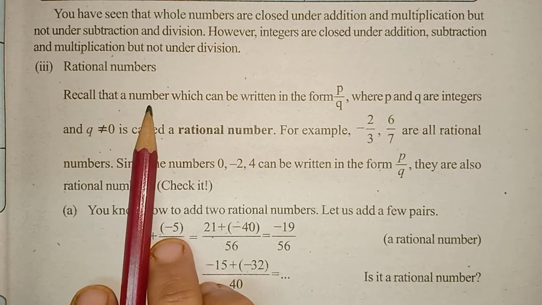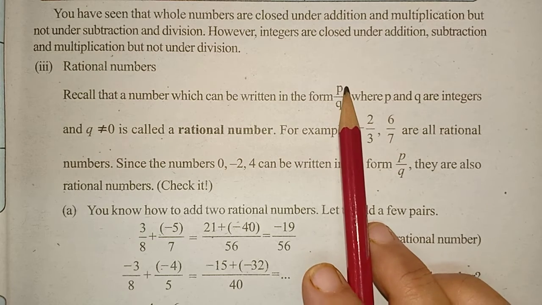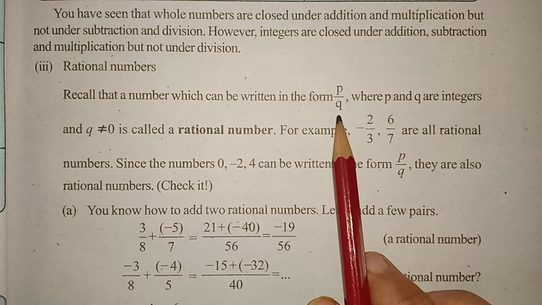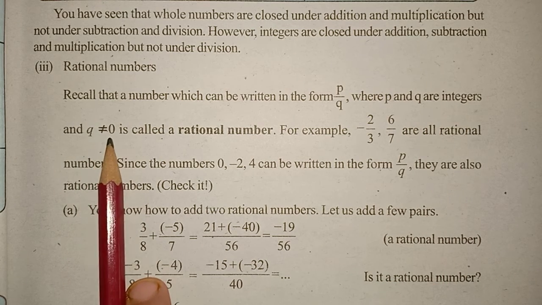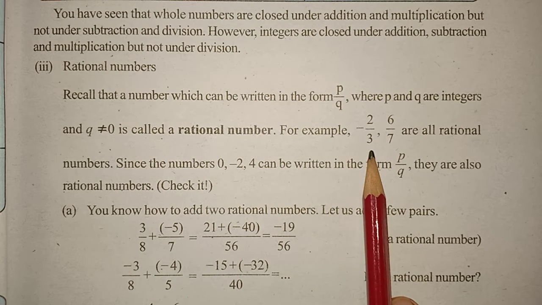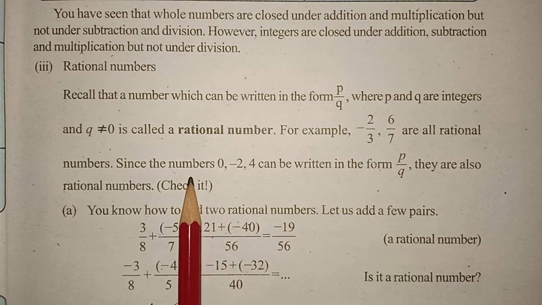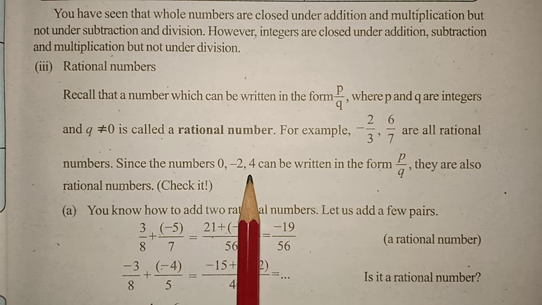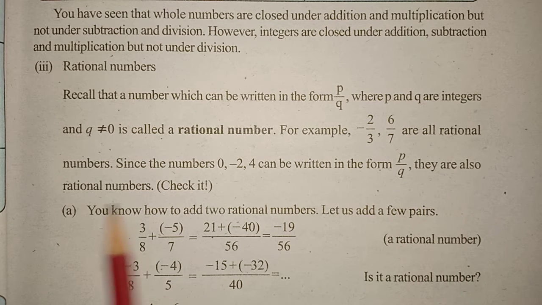Recall that a number which can be written in the form p upon q, where p is the numerator and q is the denominator, where p and q are integers and q is not equal to 0, is called a rational number. For example, minus 2 upon 3, 6 upon 7 are all rational numbers. Since the numbers 0, minus 2, 4 can be written in the form of p upon q, they are also rational numbers. You know how to add two rational numbers.